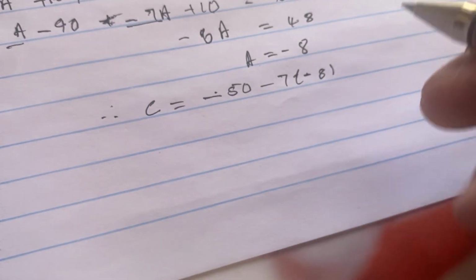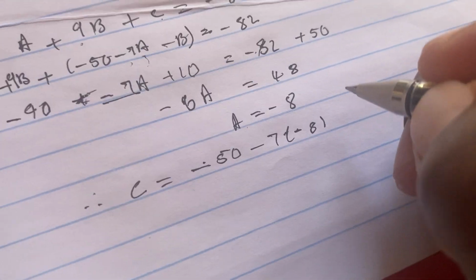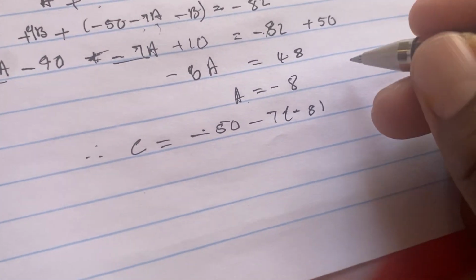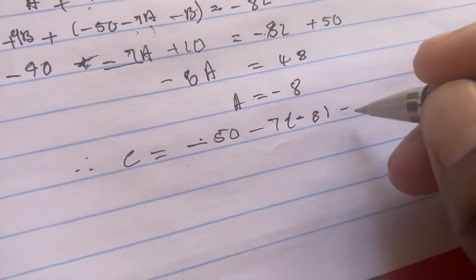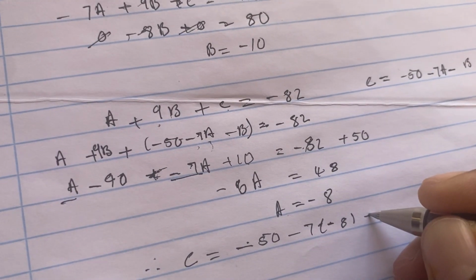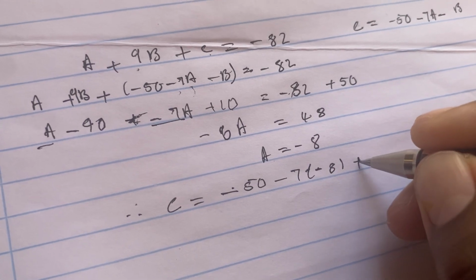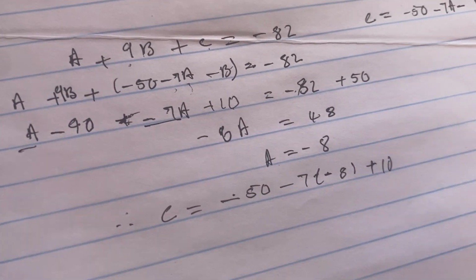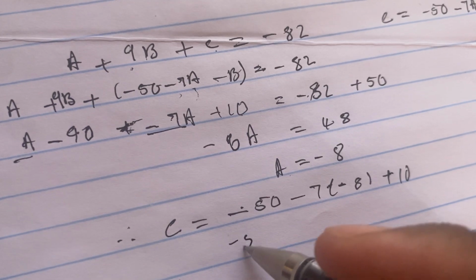And then we have, this thing is moving because I'm no longer holding it with my hand. Let me just say plus 10 because it's negative 10, so negative times negative is positive. So it's plus 10. And then we have negative 50.